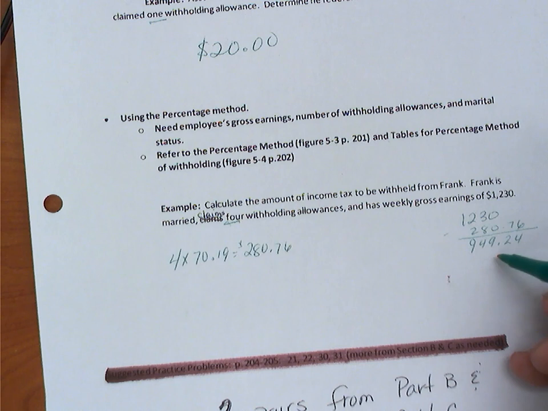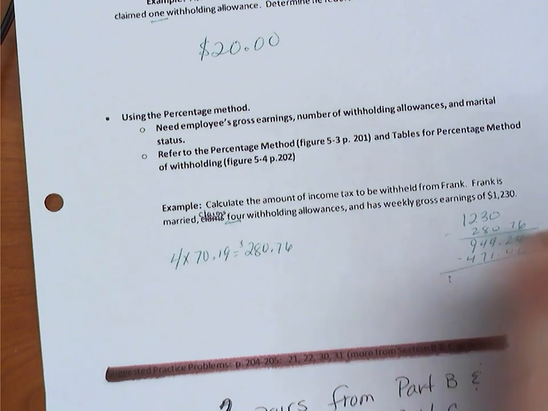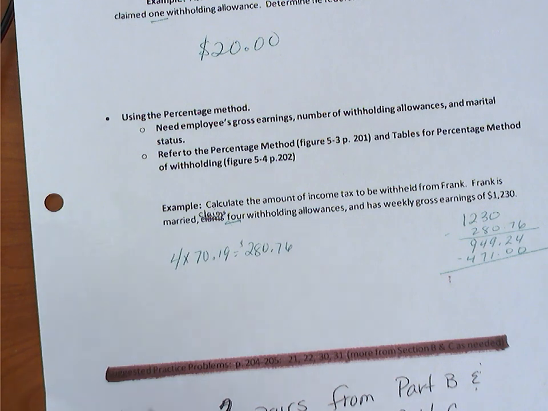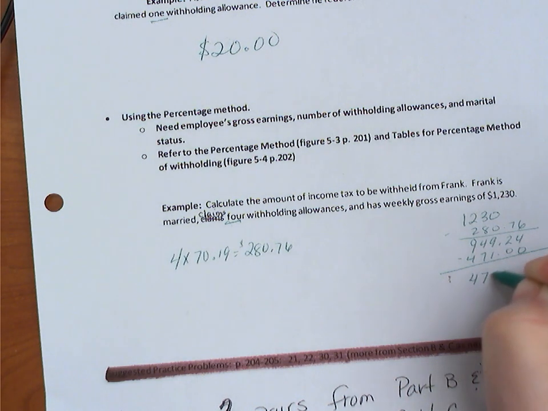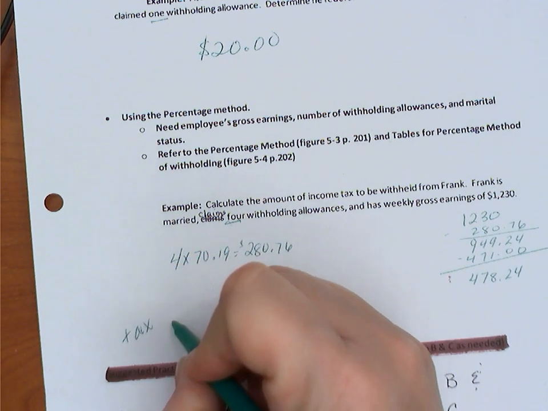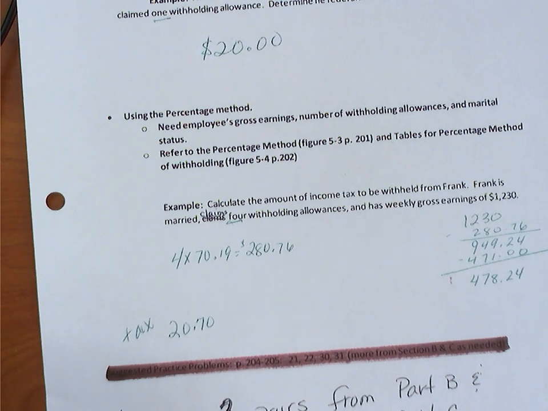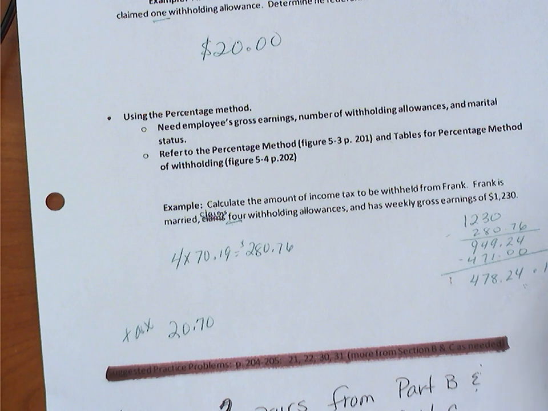So again, I come over here. I have to subtract the $471 because that's the amount he's going to pay the percentage on. So he's going to pay tax on $478.24. The first part of his tax withholding is the $20.70, and then it's plus 15%. So I have to find 15% of this, so I multiply this times 15%.